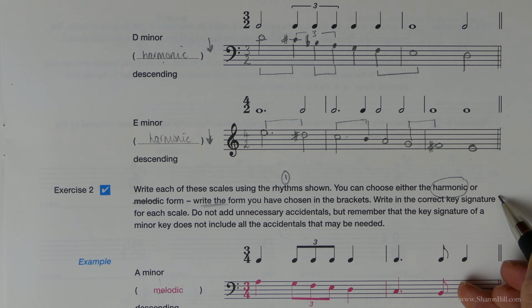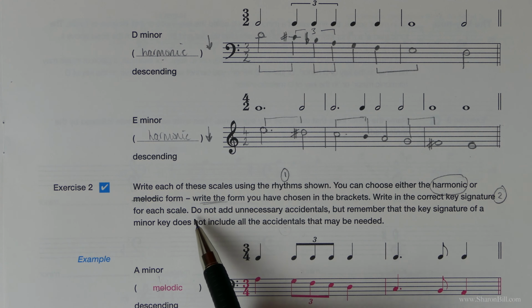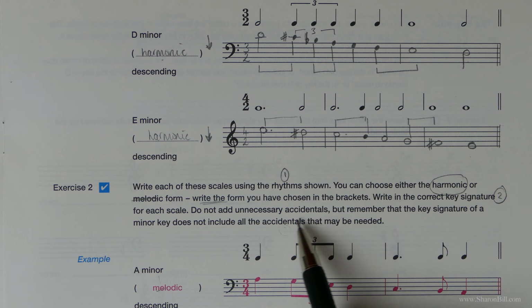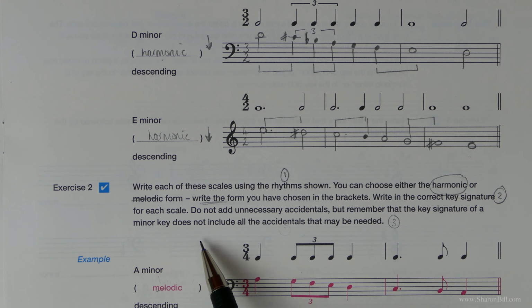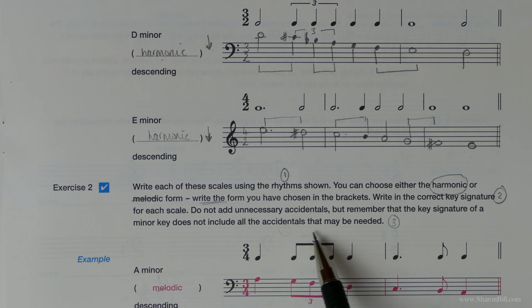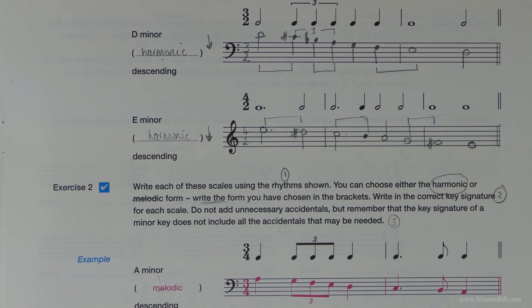And then we need to write the correct key signature this time. So we need the related major key signature. It says do not add any unnecessary accidentals, so it's saying don't do the key signature and then add it as an accidental as well. However, you do need to add the raised 7th. It says remember that the key signature of a minor key does not include all the accidentals that may be needed, and that's just a bit of a clue telling you don't forget you've got to raise the 7th.